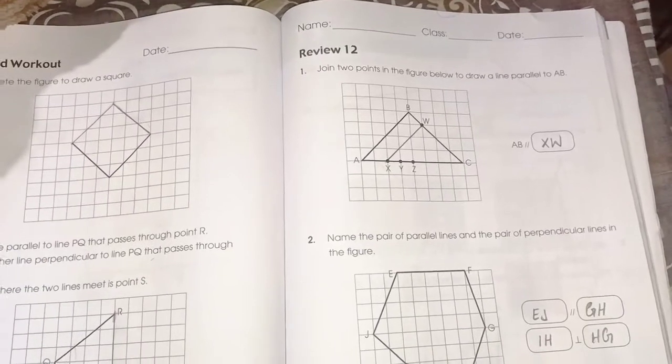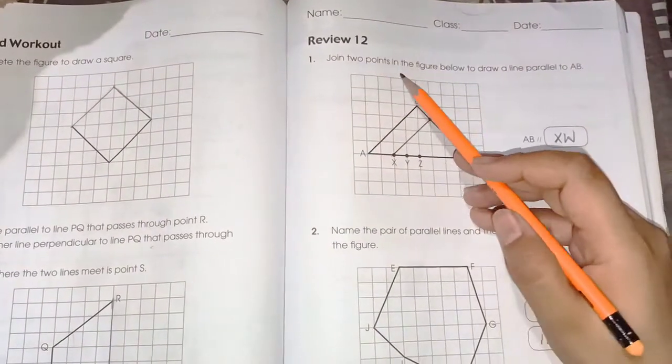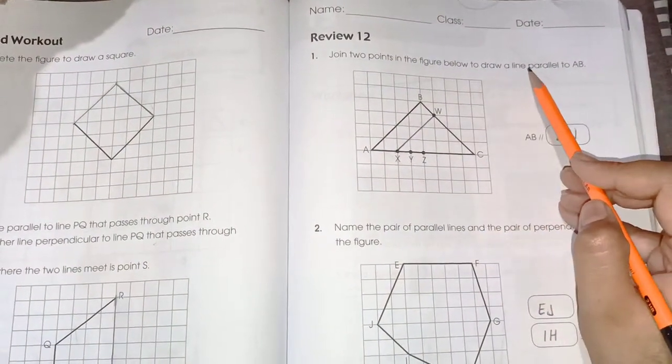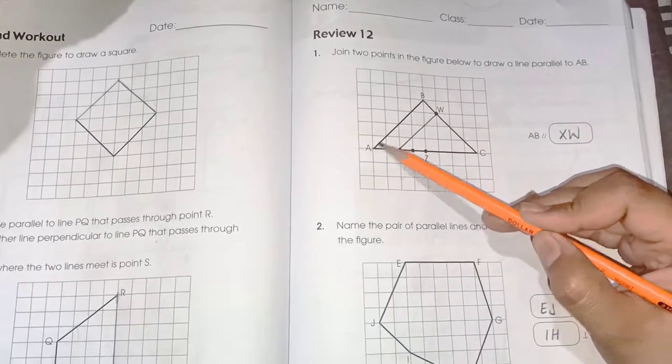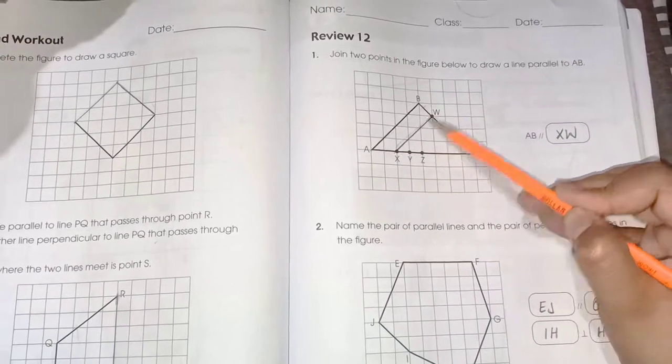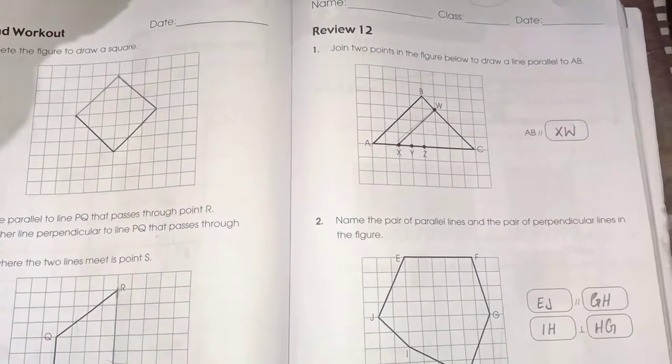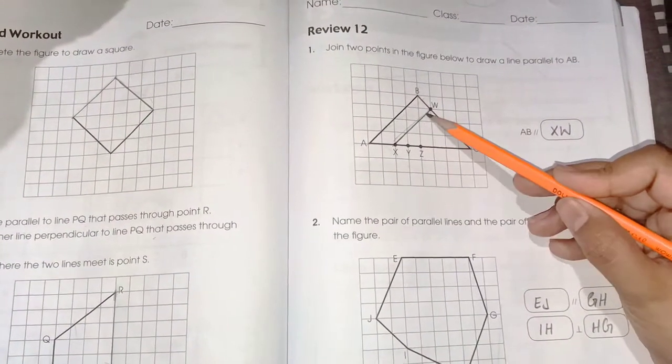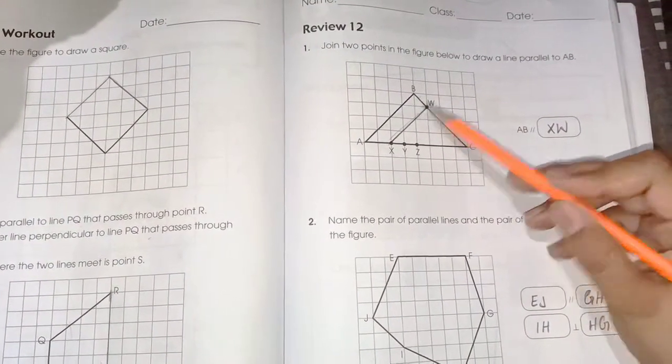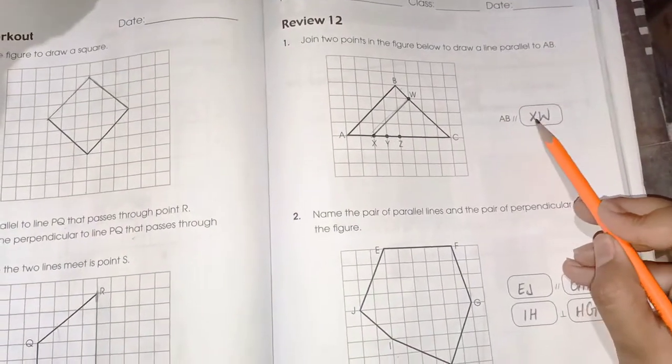Review 12. Join 2 points in the figure below to draw the parallel line AB. Here we have AB, here we have X and W. If we join W with Z or Y, the lines are not parallel. So AB is parallel to X and W.